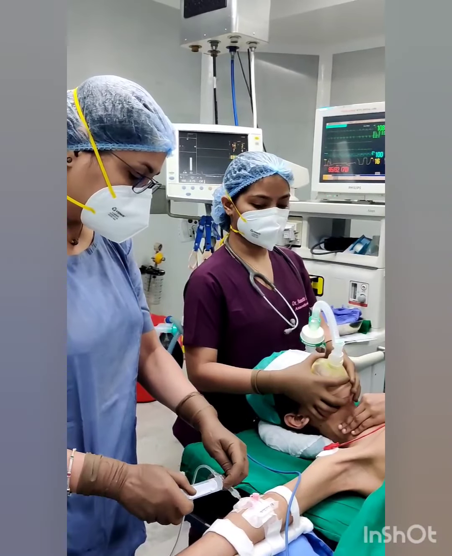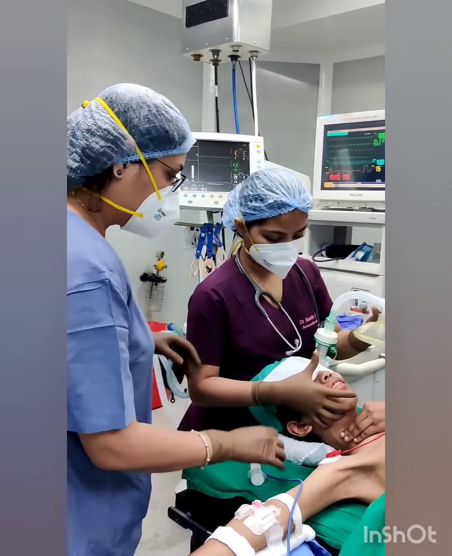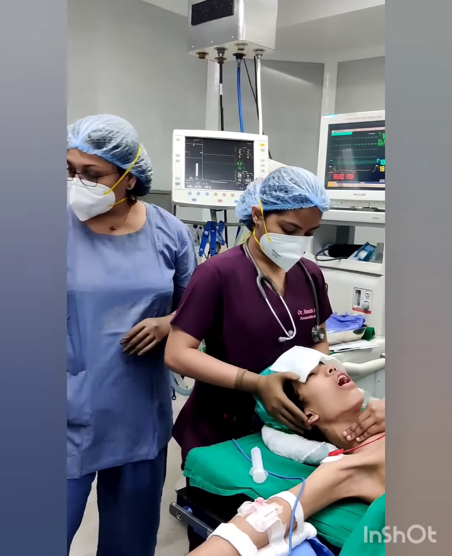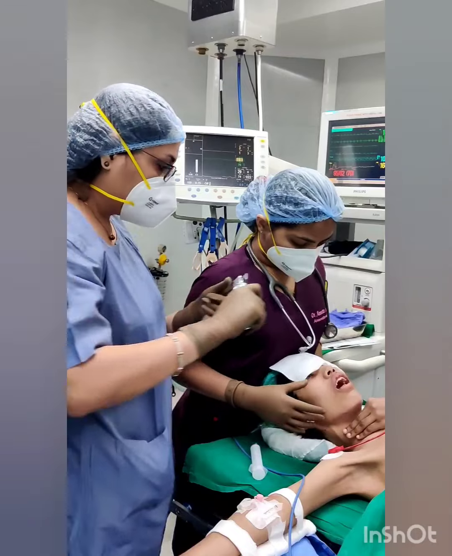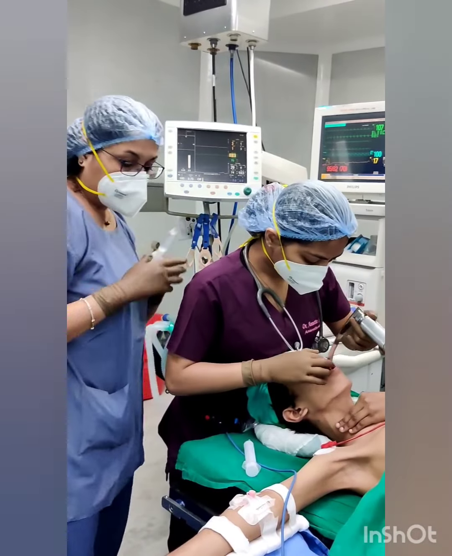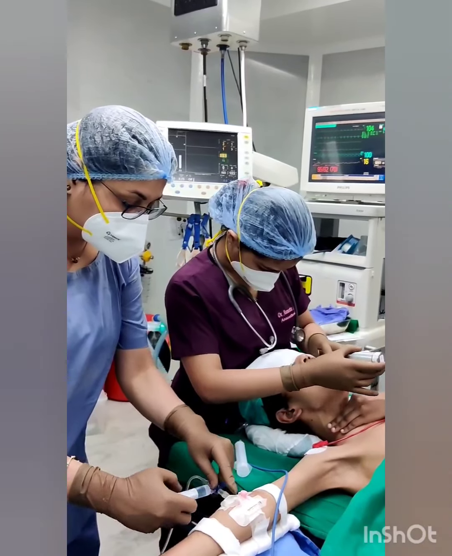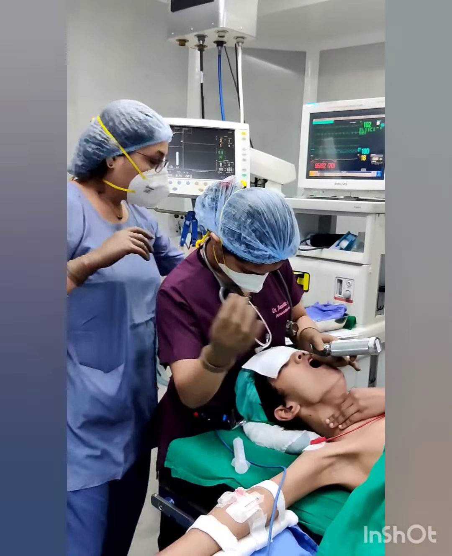If you give IV succinylcholine, wait till the fasciculations have passed away. However, sometimes fasciculations are not seen, especially if you have given a good dose of induction agent. Also, with IV rocuronium, there are no fasciculations. After 60 seconds, the patient is optimally paralyzed. Perform the laryngoscopy and intubate the patient.